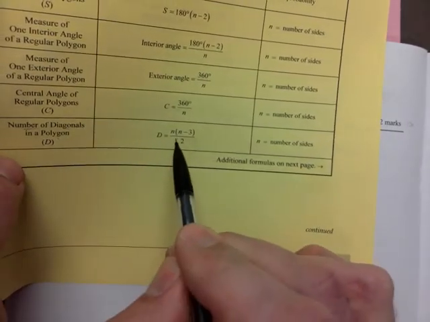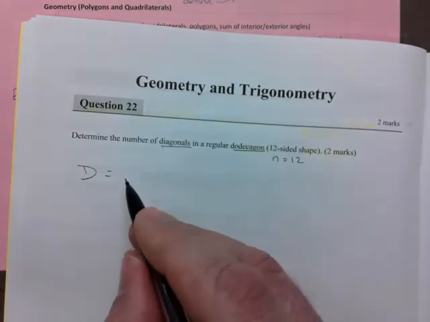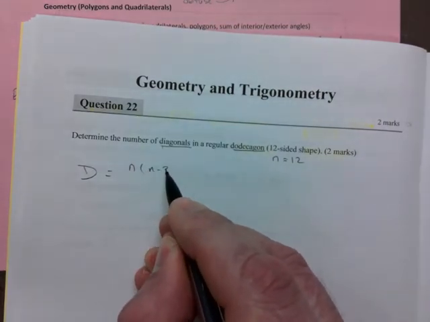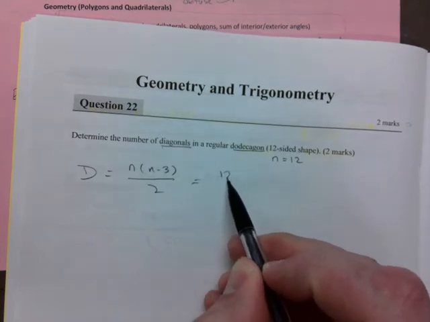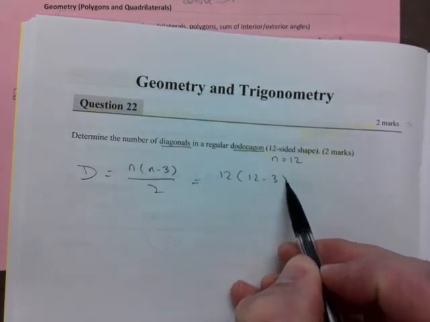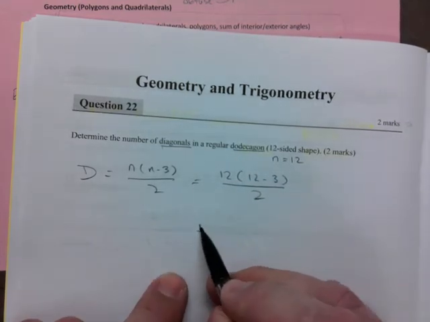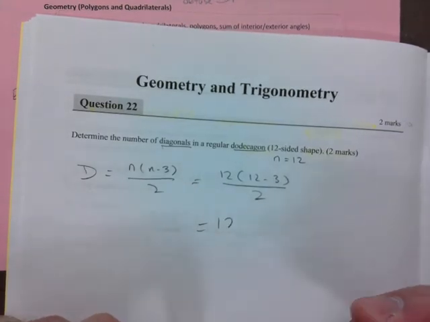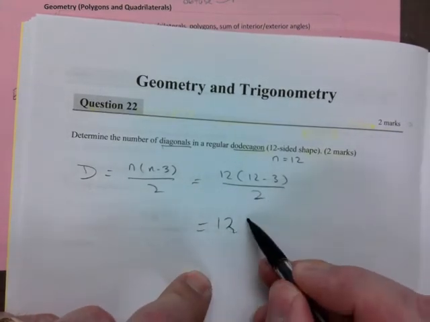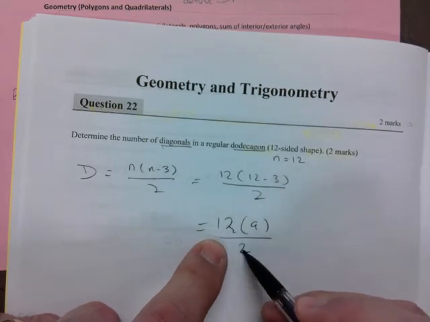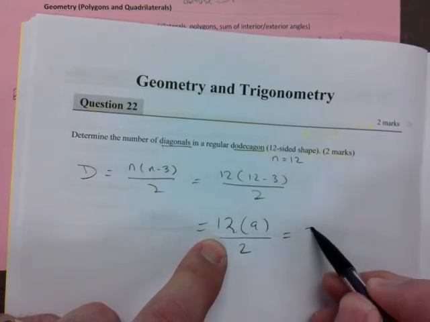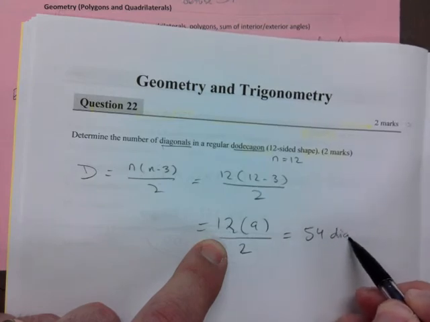Number of diagonals in a polygon, that is our formula. So it's n times n minus 3 divided by 2. So it's 12 times 12 minus 3 over 2, which is 12 times 9 over 2. 12 divided by 2 is 6 times 9 is 54 diagonals.